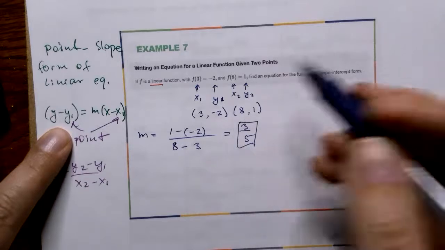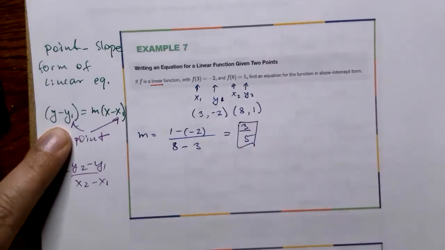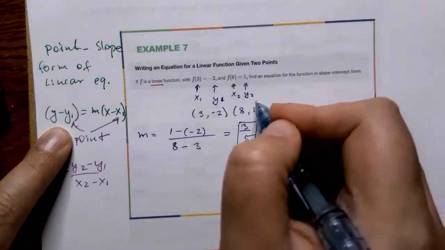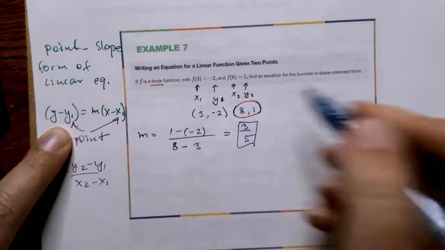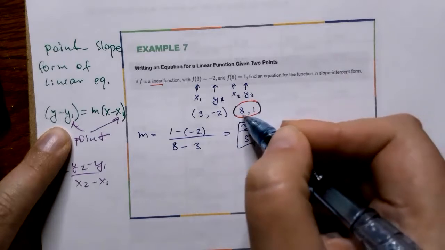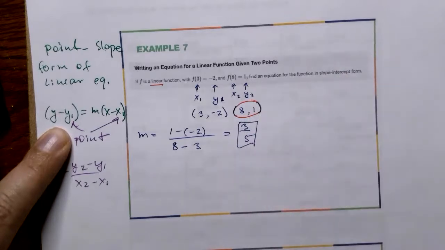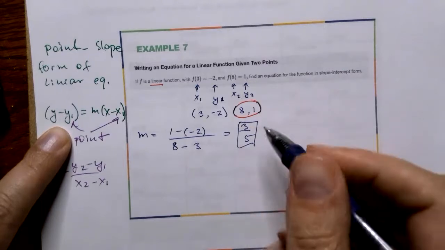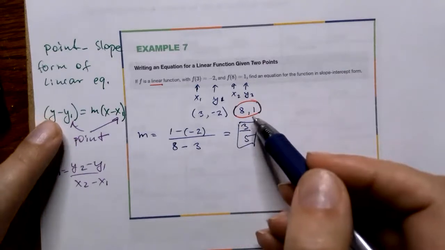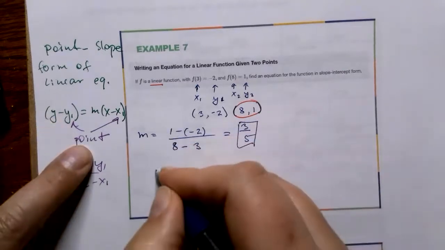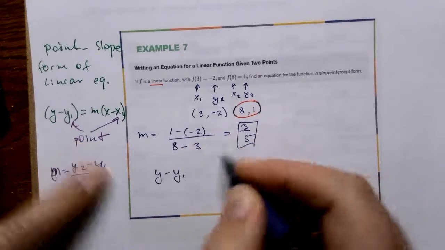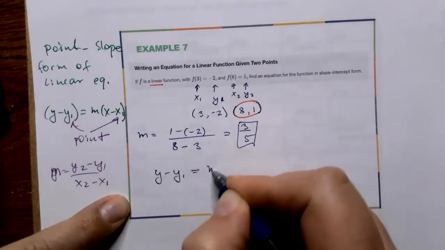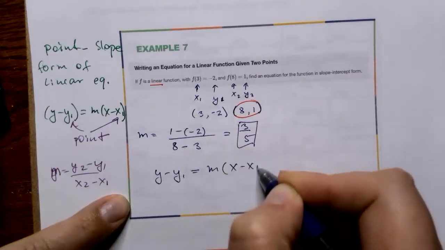Okay, so whichever point looks, I don't know, better to you. So it's your choice. I'm gonna pick the second one. I like positive values. I like the 1. Easy numbers, not that those are difficult, but I'm gonna plug those values in. So I'm gonna copy this equation here. y minus y sub 1 equals m times x minus x sub 1.